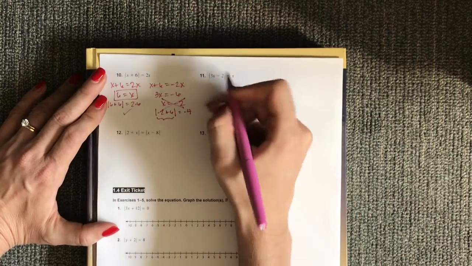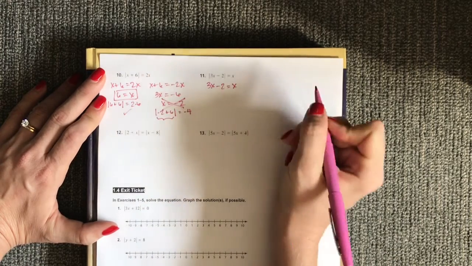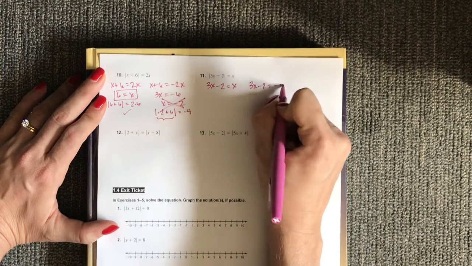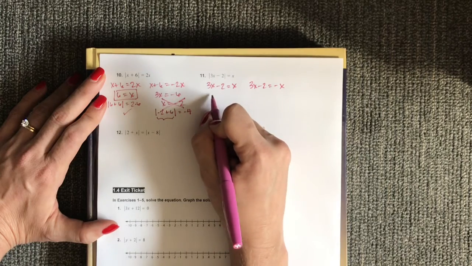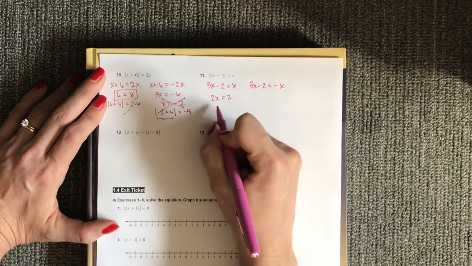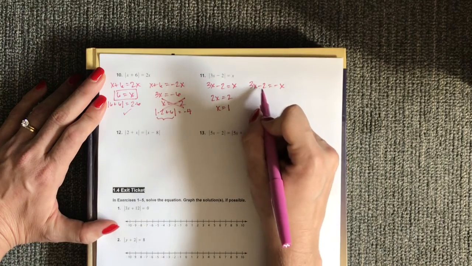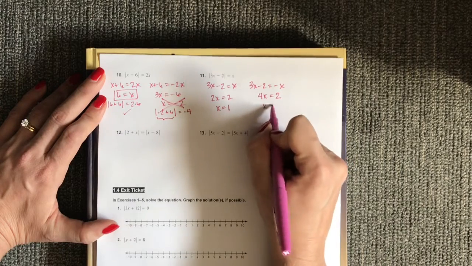Number 11, take the bars off, keep that first equation the same otherwise, and second equation, make the x negative, and solve each one. So I'm going to subtract x and add 2. So I get x equals 1. Add x, add 2. So then I'd have 4x equals 2, so x equals 1/2.